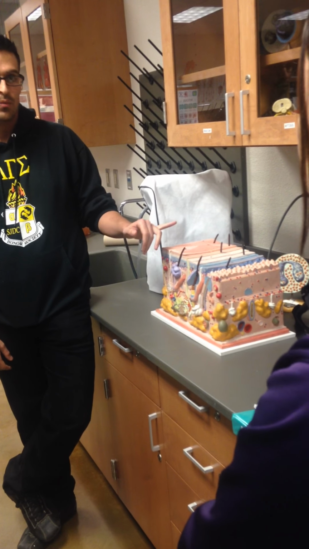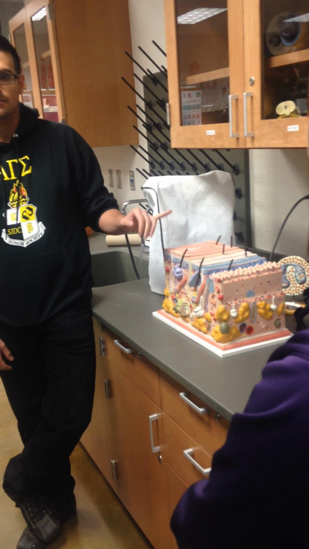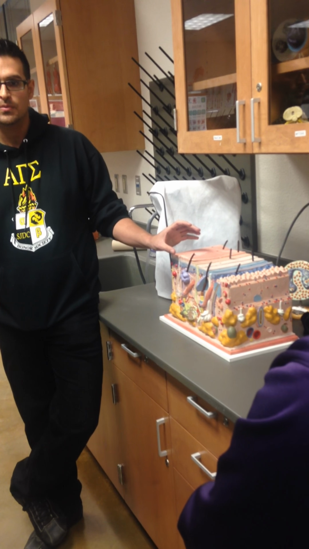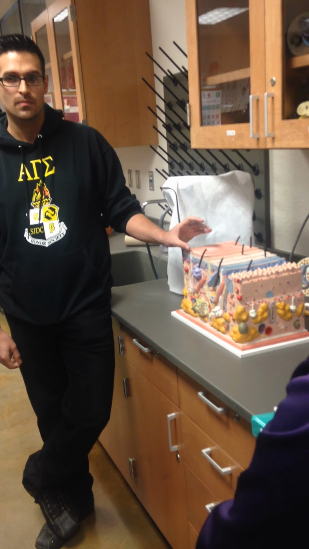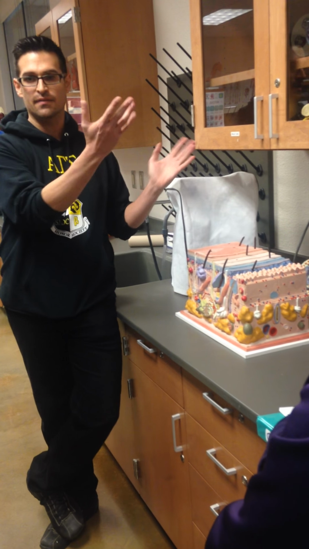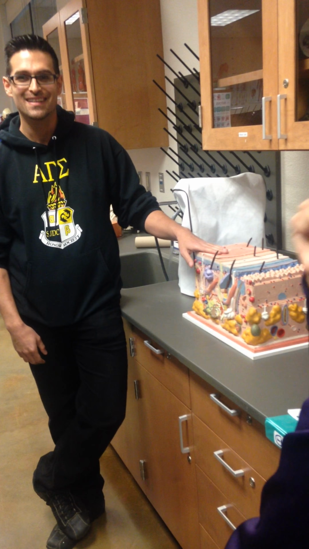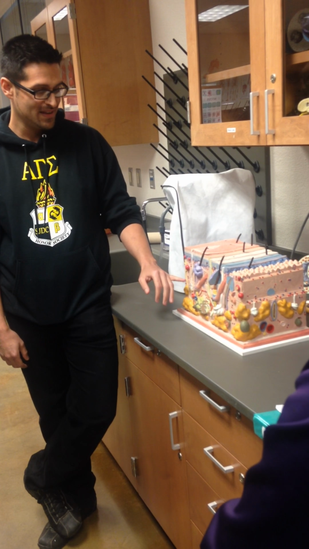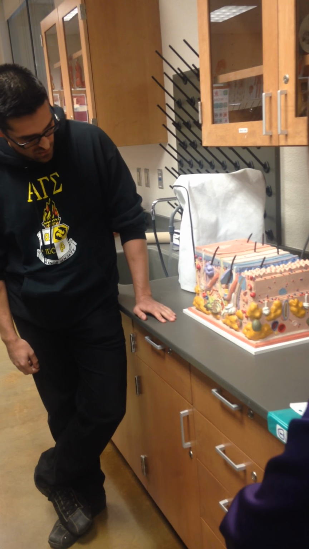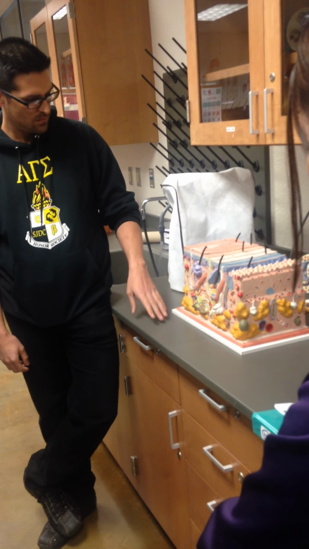When you evaporate water, water has a high specific heat, and it absorbs a lot of heat for those hydrogen bonds to break. So it cools the blood. That's all you need to know.